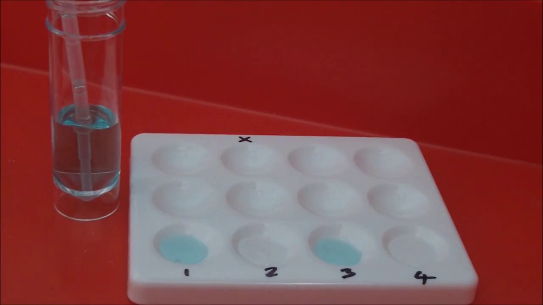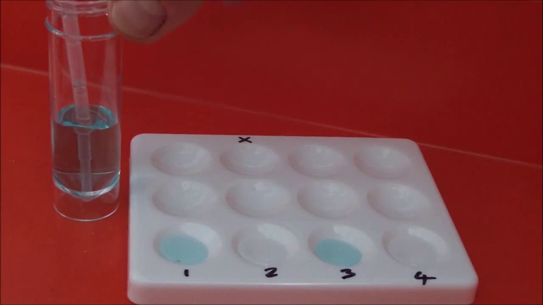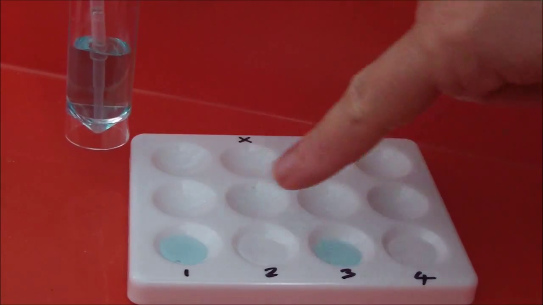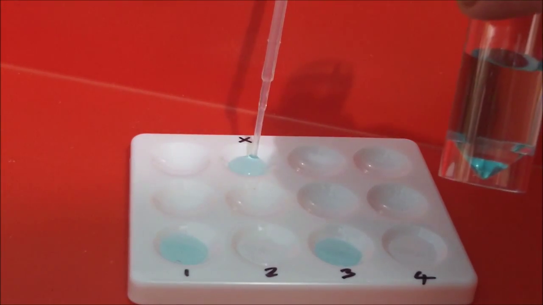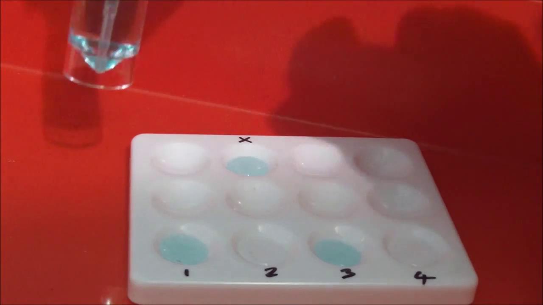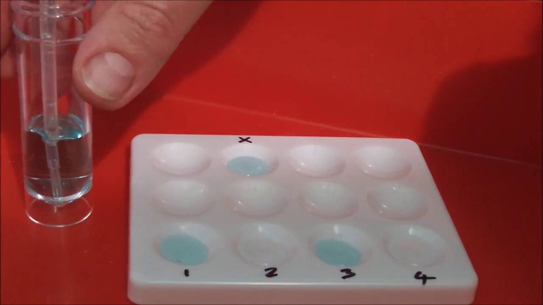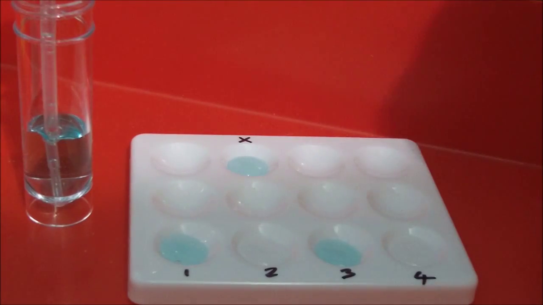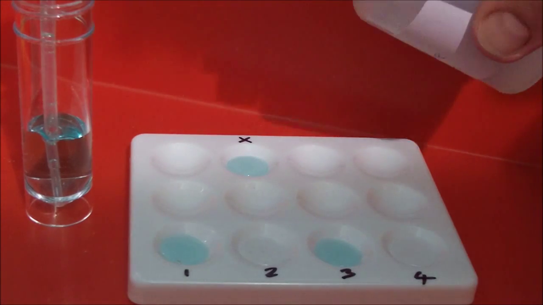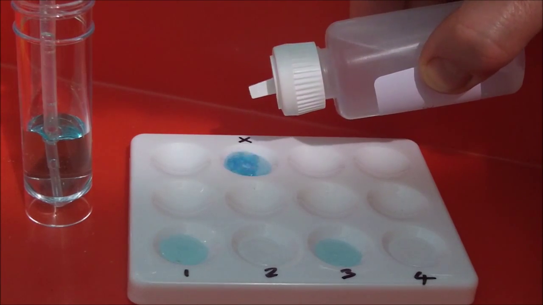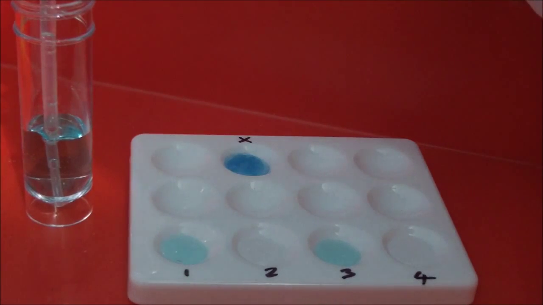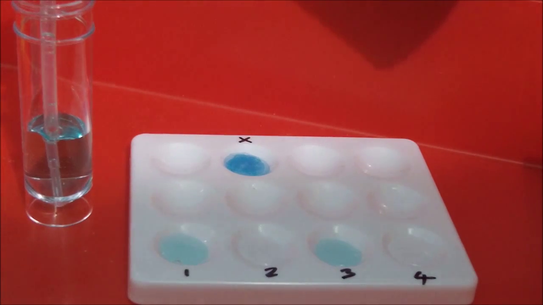Now, the final proof that we need is to compare the suspect samples with the scene of crime sample. And to do this, we're going to add some sodium hydroxide solution to each of these samples. And if there are copper compounds present, what we get is a blue solid forming, or more correctly termed a blue precipitate.